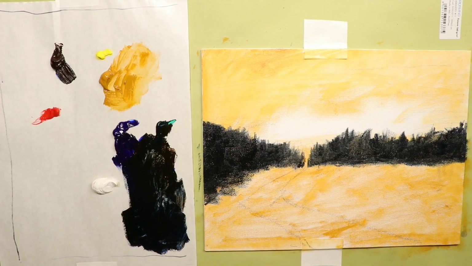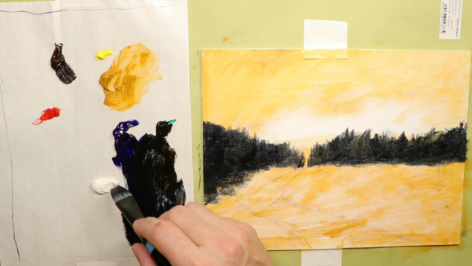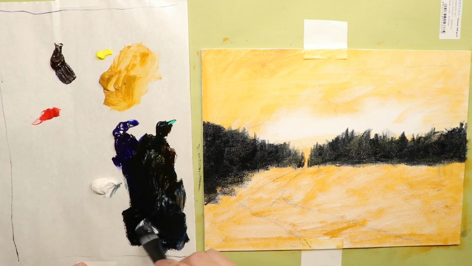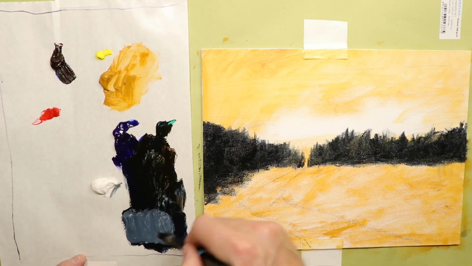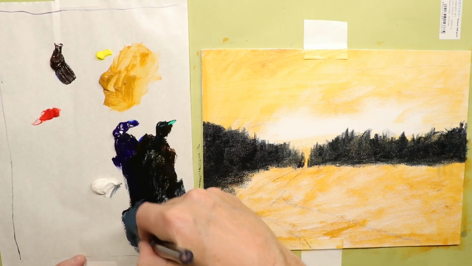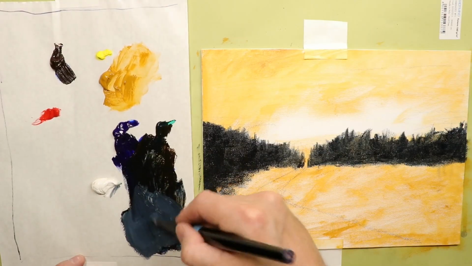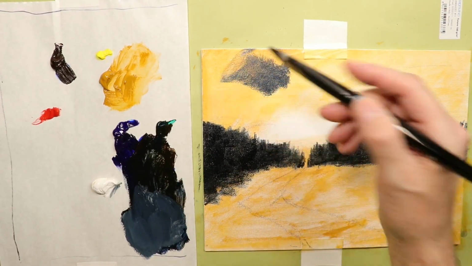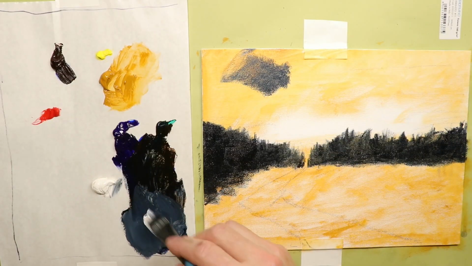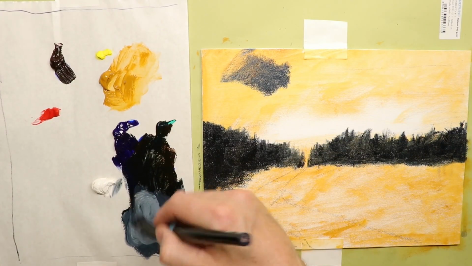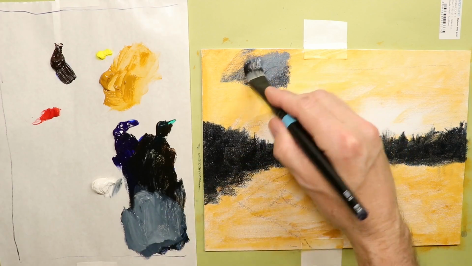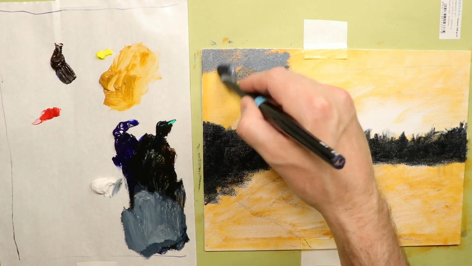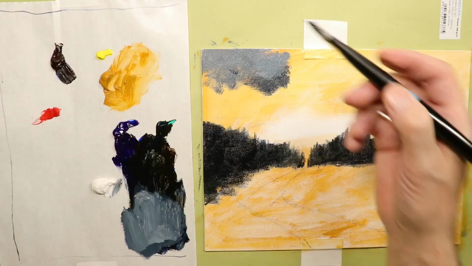And I think we're also going to take a touch of white here and see if we can just lighten this up a bit. See if we can start getting in our clouds up here. So this is going to be a kind of stormy looking sky up here.